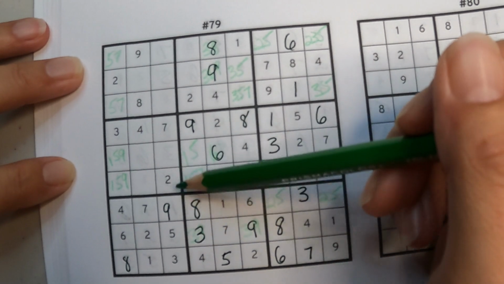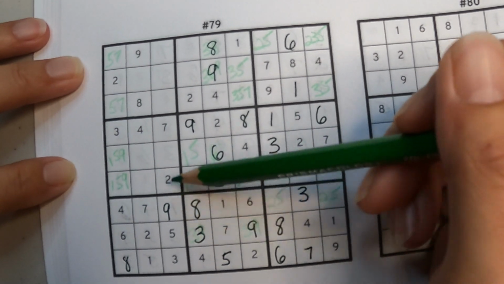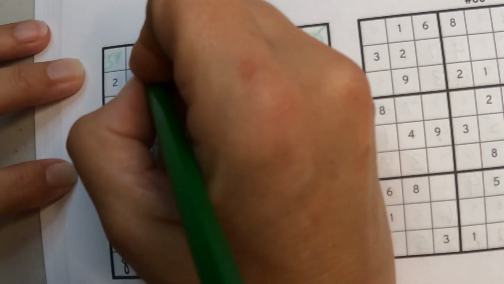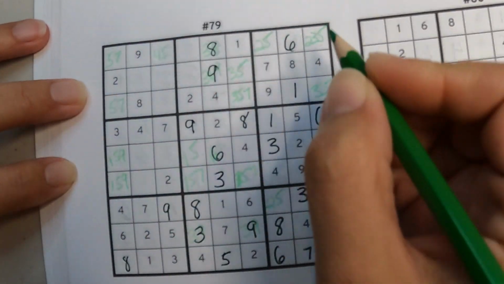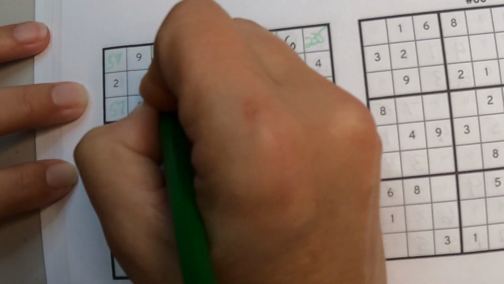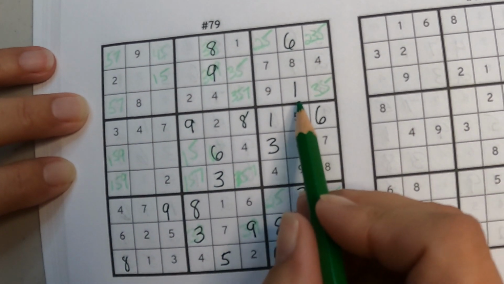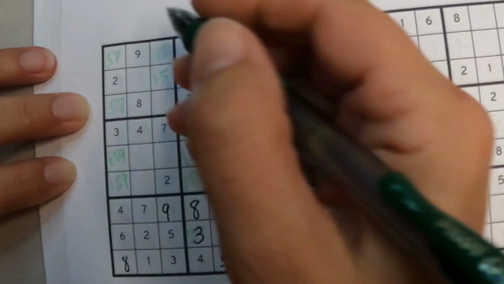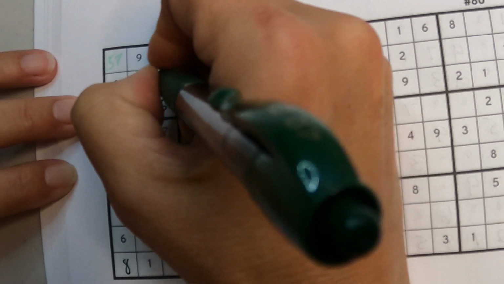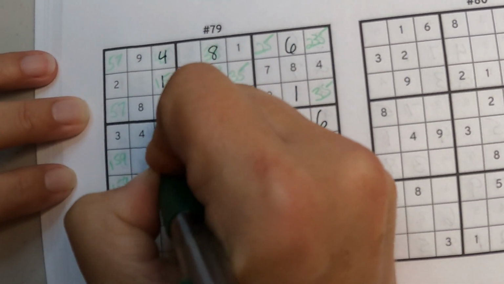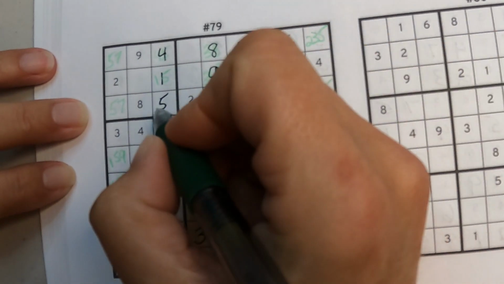For this column, we're missing 1, 4, 5, and 8. We've got 1 and 8 there, so 4, 5. We've got a 4 and an 8 there, so 1, 5. We've got a 1, 4, and 8 there. So this must be our 5. So then this is our 1, our 4, and our 8.